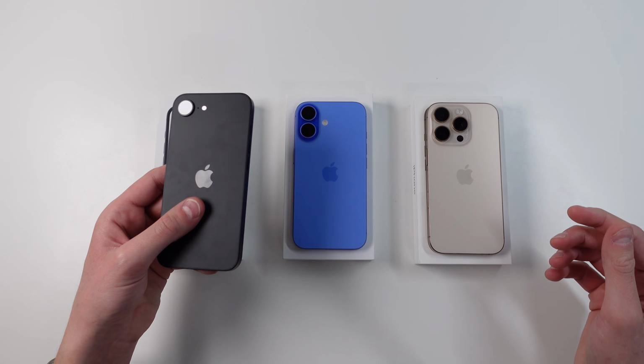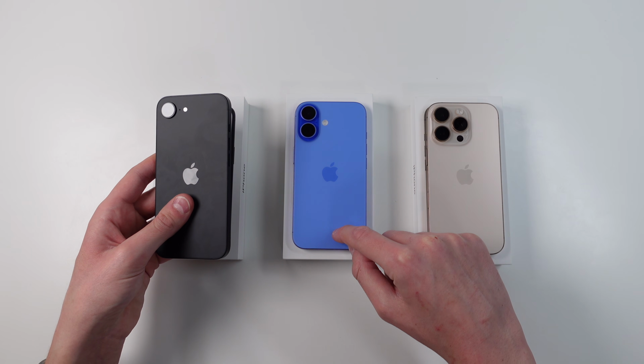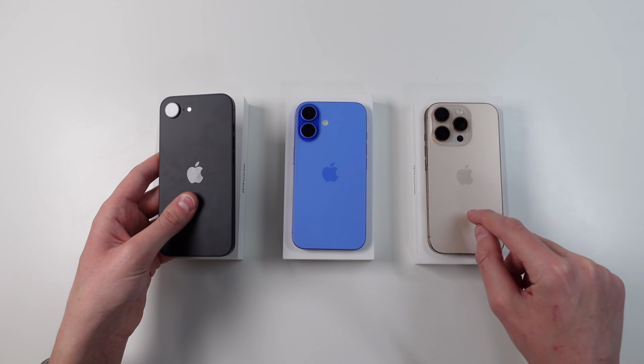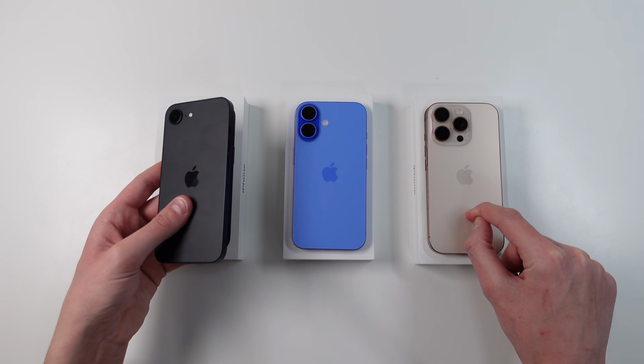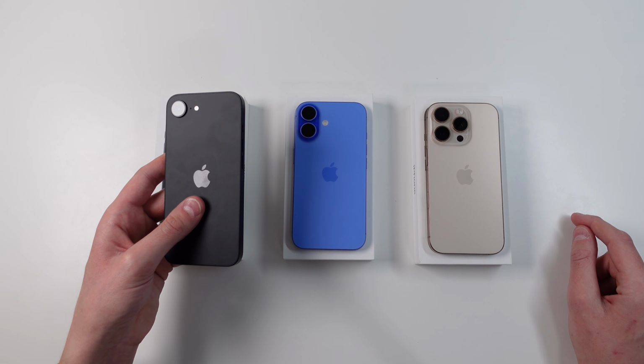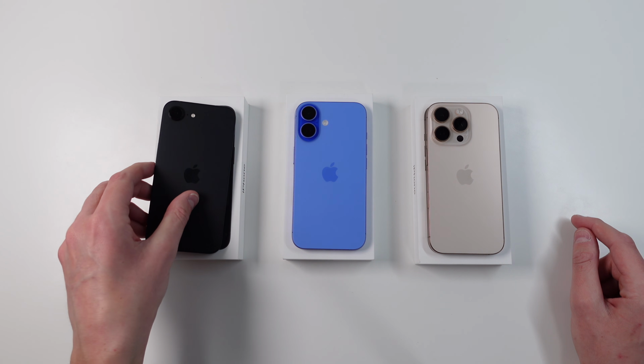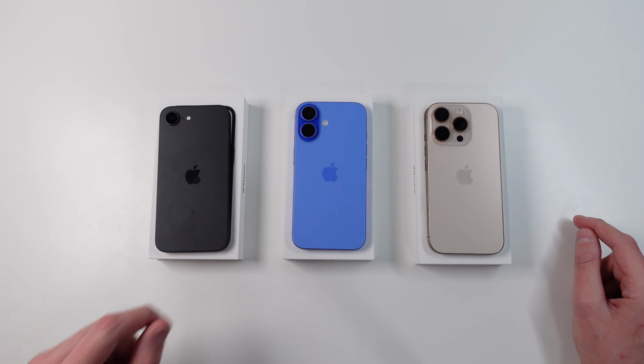So if you don't really care about any of the other features that the iPhone 16 has and the iPhone 16 Pro is too expensive for you, honestly, just go for the iPhone 16e because you are going to get so much better battery life on this phone compared to the 16.